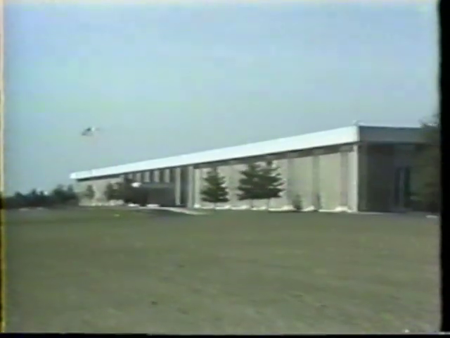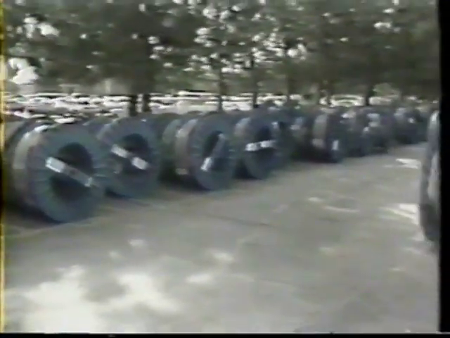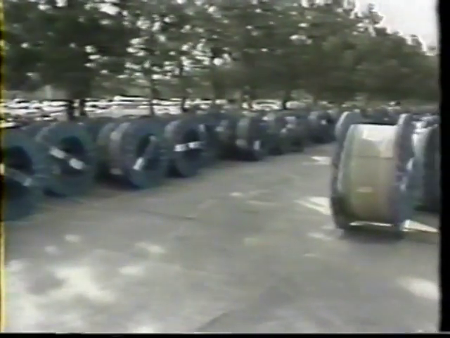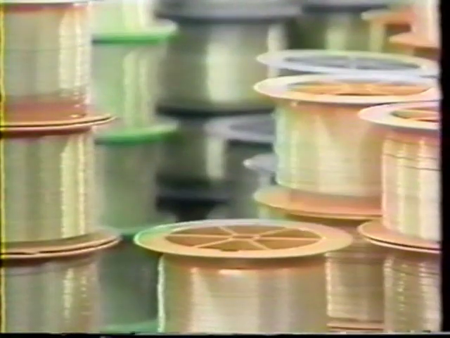AT&T Network Systems in Georgia produces large quantities of several different types of low-cost, high-quality light guide cable. Before examining the manufacturing process, however, let's take a quick look at the three common types of light guide fiber. These are multi-mode fiber, enhanced fiber, and single-mode fiber.